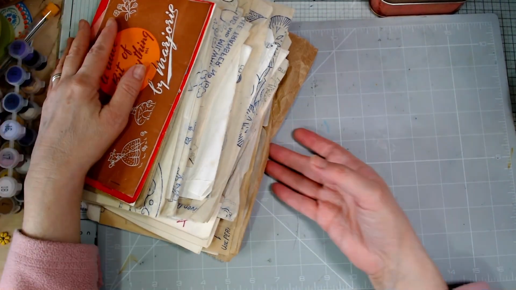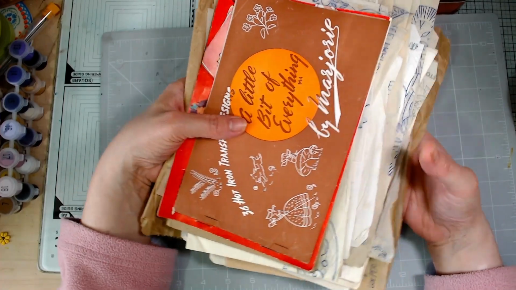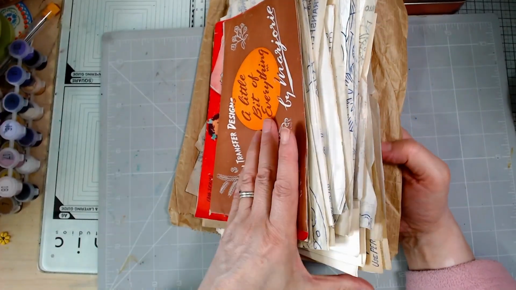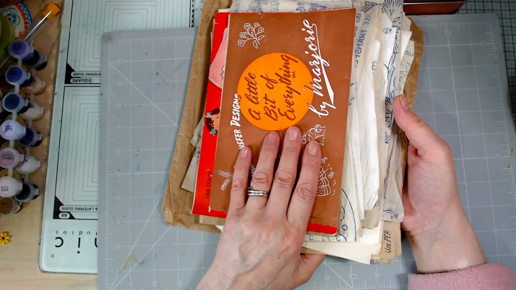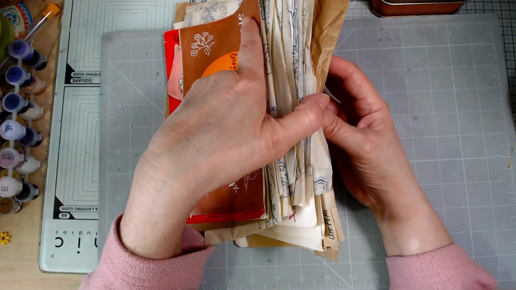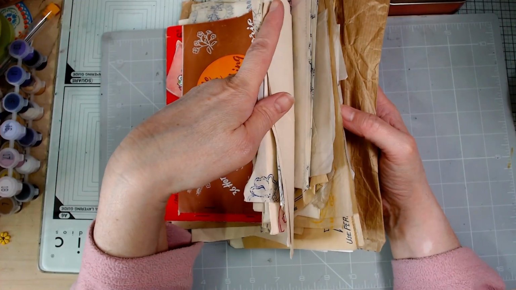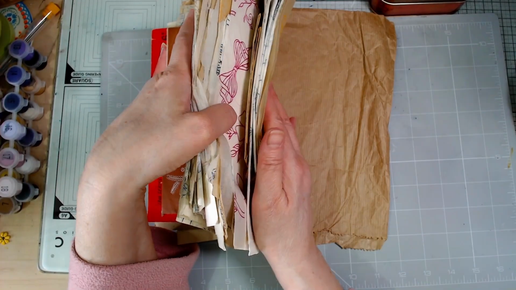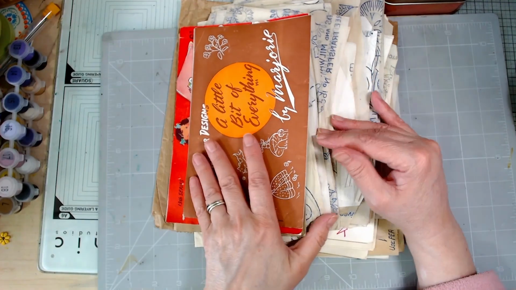So I went on eBay and found myself this little bundle of embroidery transfers, and it was way more than I thought, because I didn't pay that much for it. I'm trying to think now, how much did I pay for it? About 10 quid or something? Not a lot, I didn't think, for what it was, because most of them have never been used. Nearly all of them have never been used. They just came in this brown paper bag that must have been shoved in someone's loft.